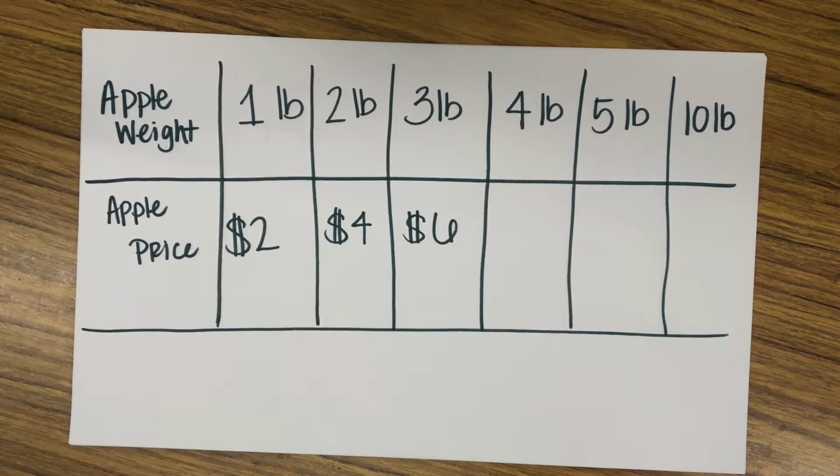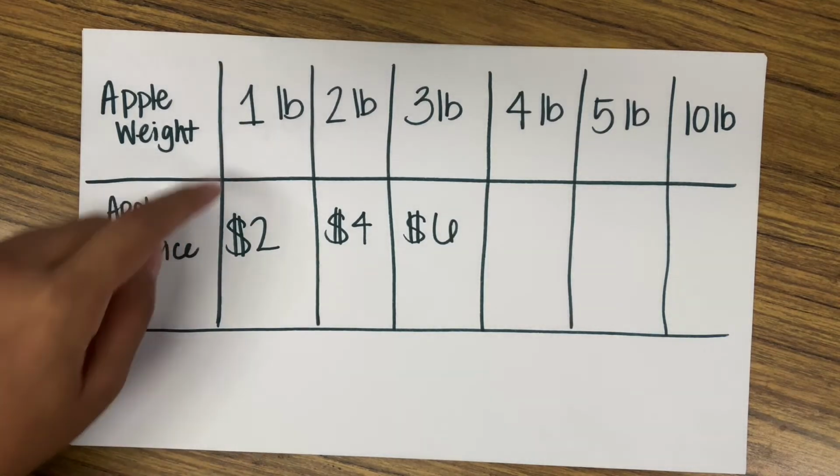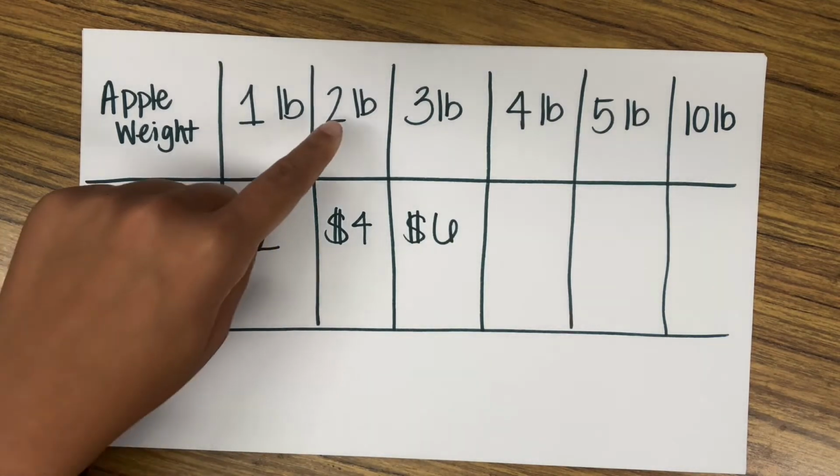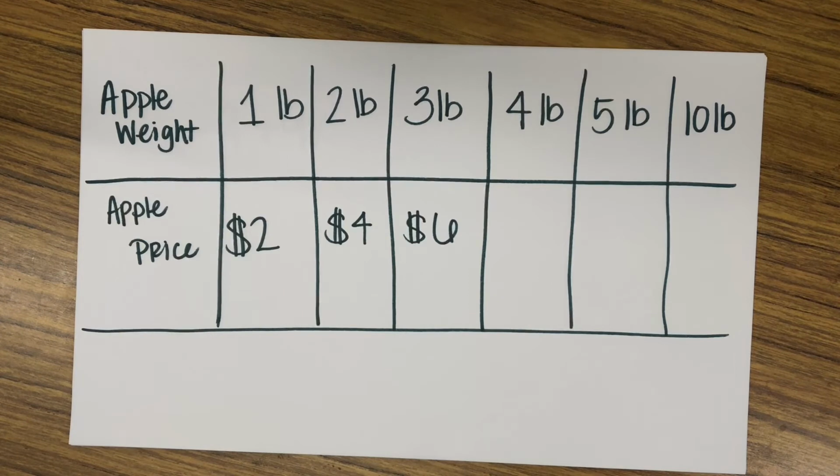1-9. Find the cost of 4 pounds, 5 pounds, and 10 pounds of apples. For 1 pound of apples, it costs $2. For 2 pounds, $4. For 3 pounds, $6. Now there are a few patterns that I could notice here.